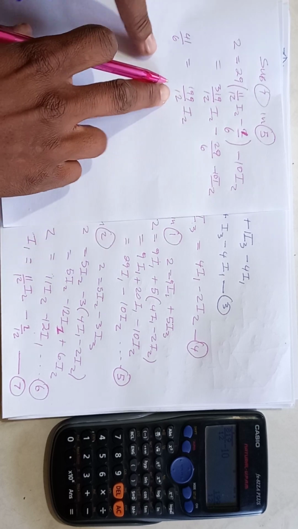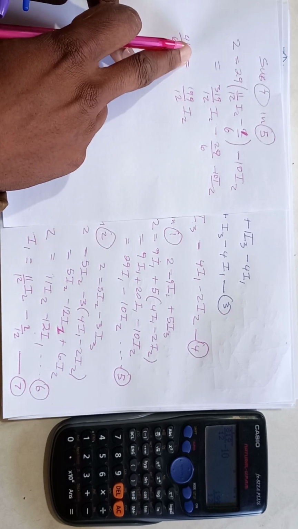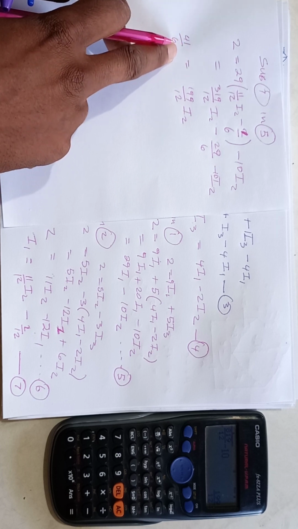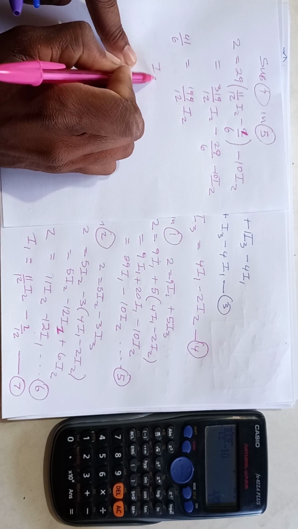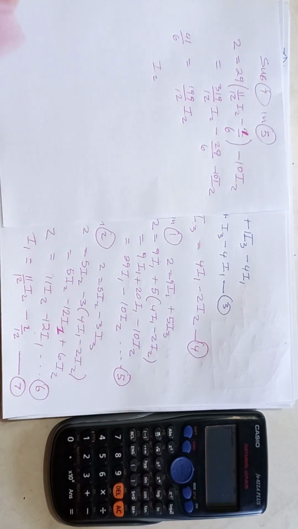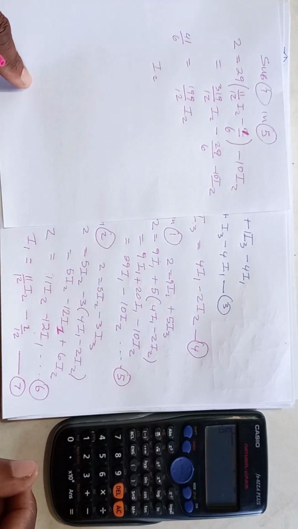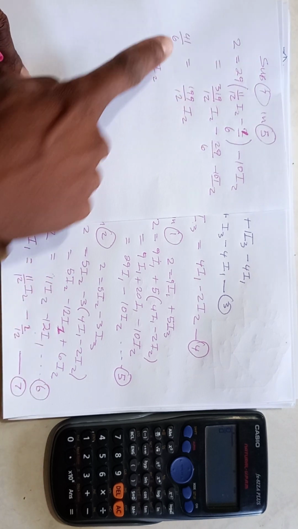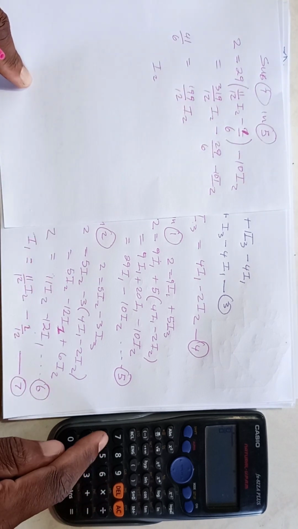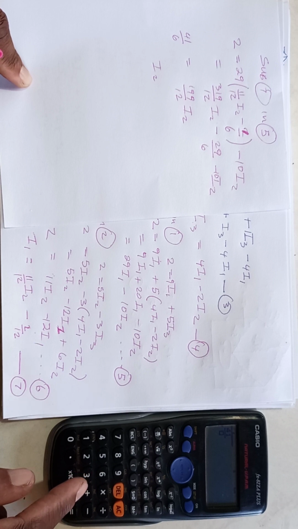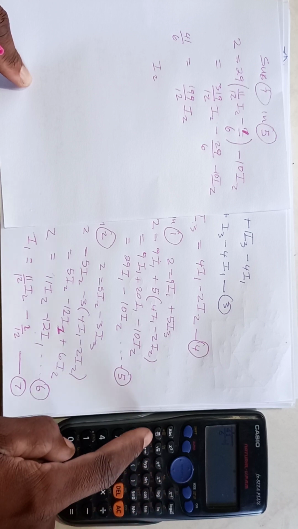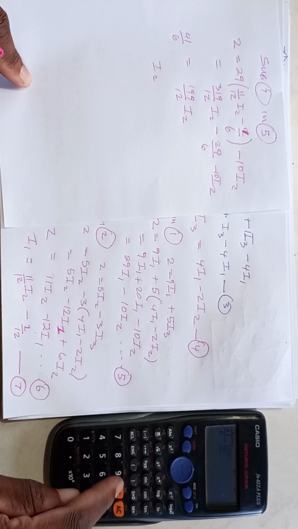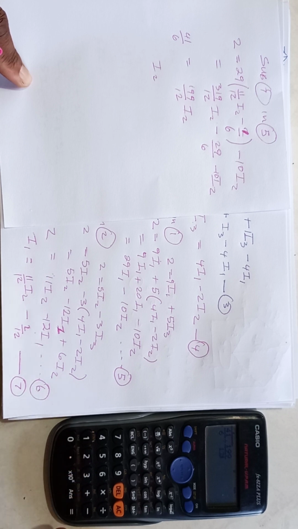So this is cross multiplication. This one will go there, and this one will come to the bottom, because we want I2. So if you want to, you just say 41 divided by 6, then you say divided by 199, and you put 12.